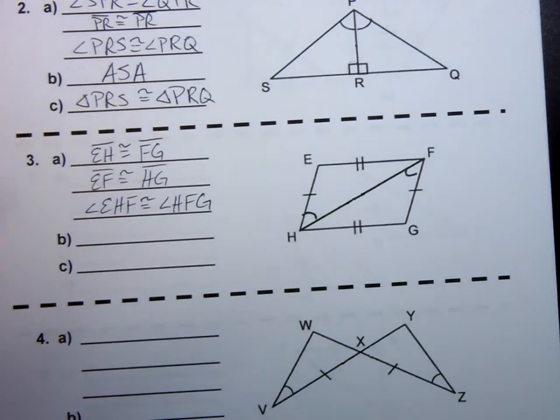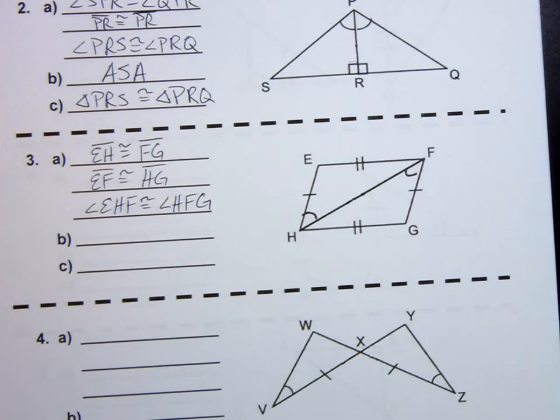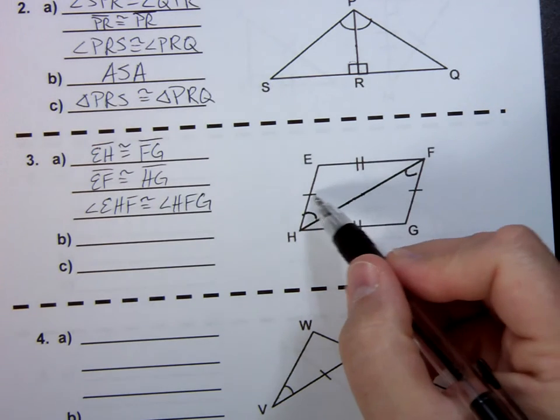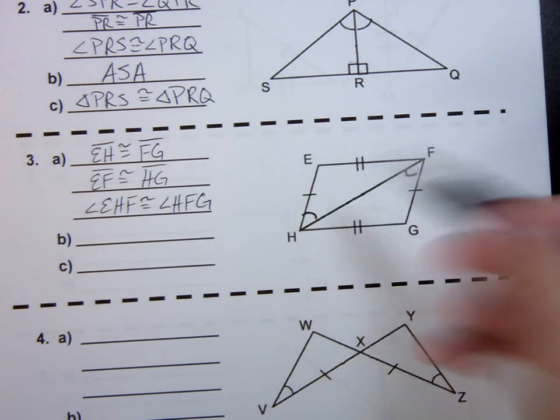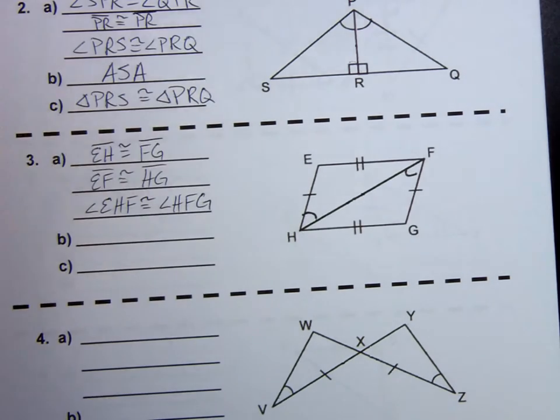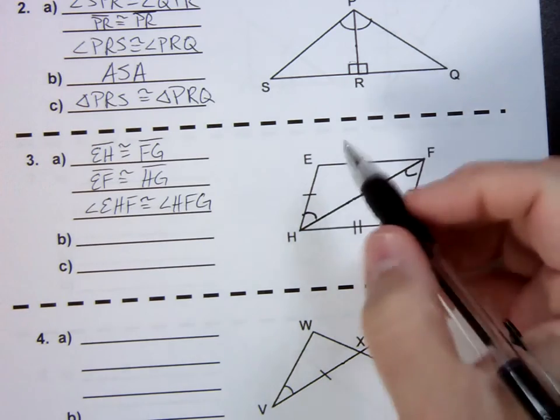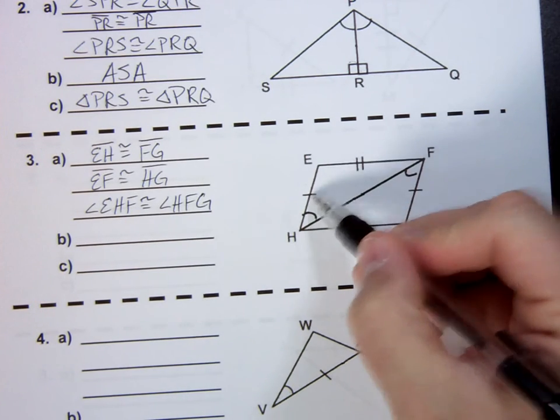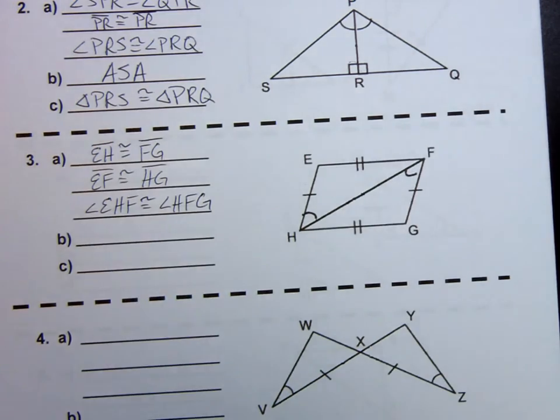Okay, so I see two pairs of sides marked congruent, one pair of angles marked congruent. Now, as it stands, we can't prove those triangles are congruent based on the information I just wrote down. It's got two pairs of congruent sides, one pair of congruent angles. We only had one postulate or theorem that had two S's and one A, and that was side, angle, side. But that would require the angle to be the included angle, the angle between these sides. So based on the three things I just wrote down, we can't get the job done here. We can't say that these triangles are congruent.